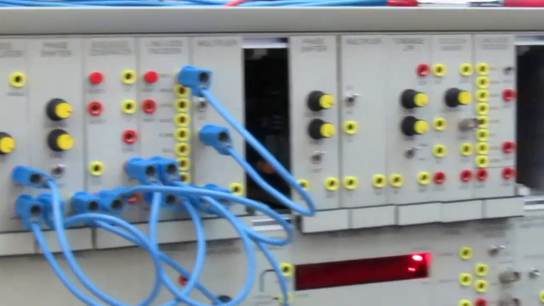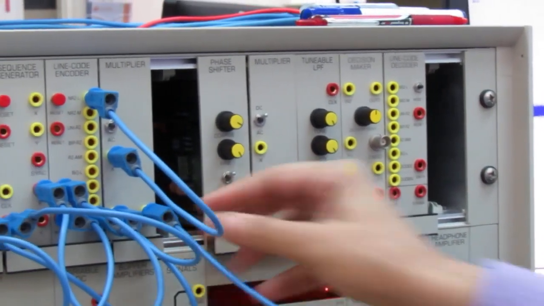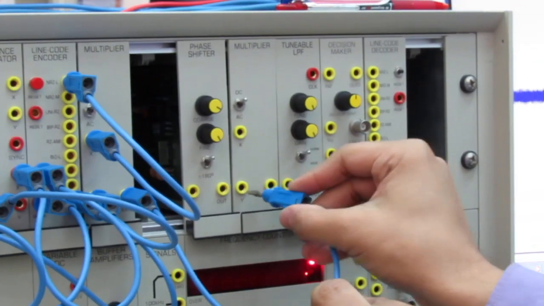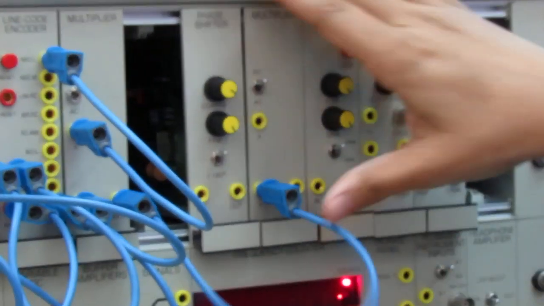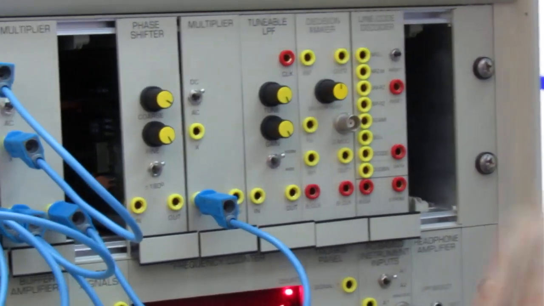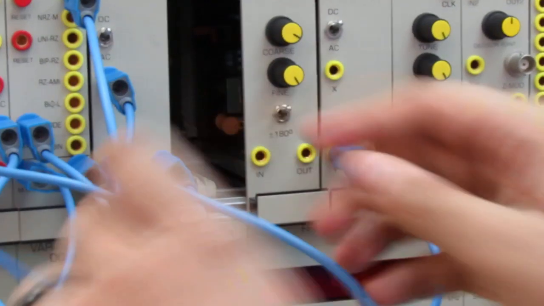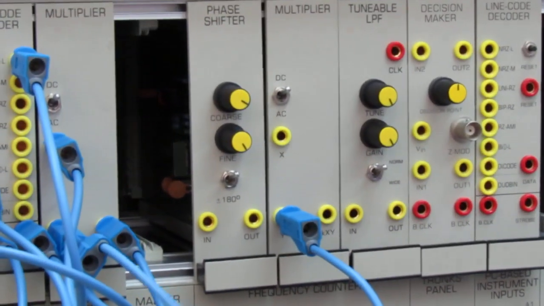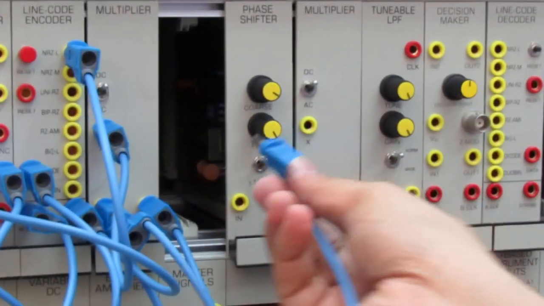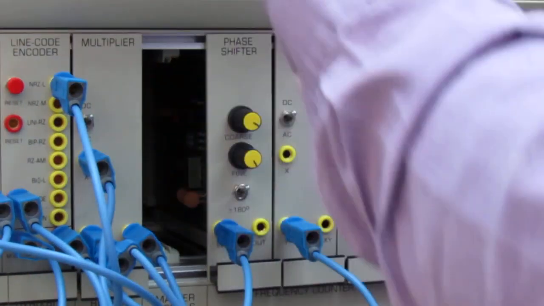In the demodulator side, the multiplier output goes as an input to the multiplier in the demodulator. The carrier that is connected as an input here, okay, let us assume that we'll use the same carrier, but we'll let it go through a phase shifter.